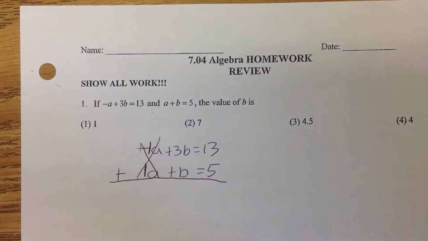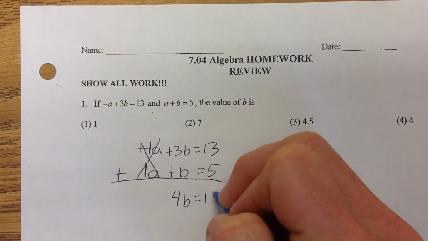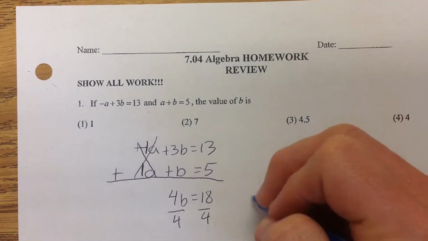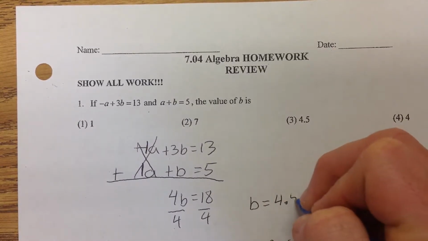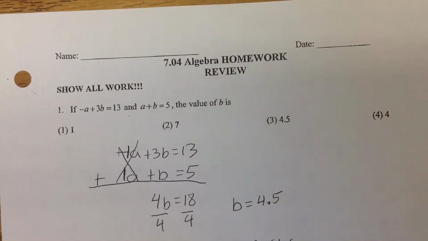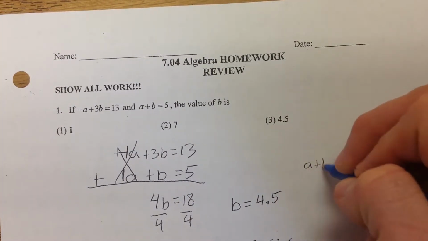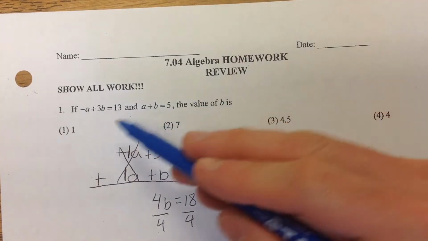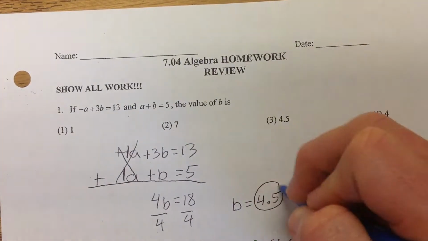These will cancel out. I'll have 4b equals 18. Divide both sides by 4, and b equals 4.5. Okay, so there's one of the letters. If I want to know the other letter, I just plug it back into the other equation. So I've got a plus b equals 5. I could have also used negative a plus 3b equals 13, but this one's a little easier.